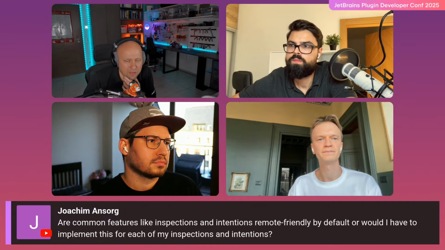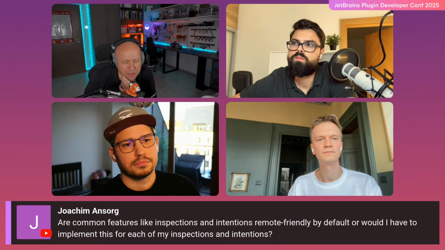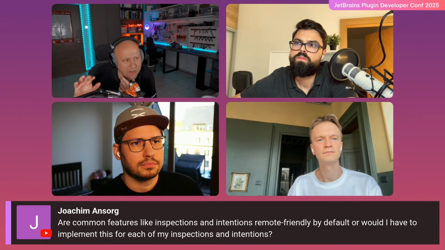So I maybe have a question regarding that, about actions. Right now you have basically the whole implementation in one file, and when I understand you correctly, now I have to split it into back end and front end, right? For an action, I have the quick check if the action is available, which should run in the EDT.